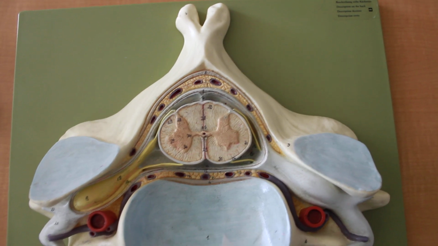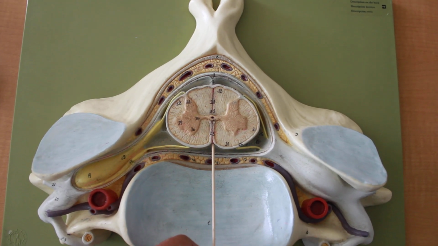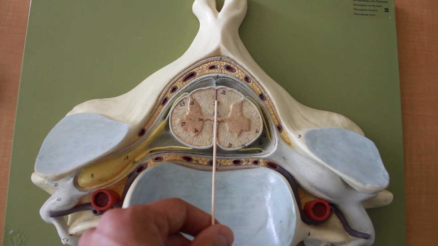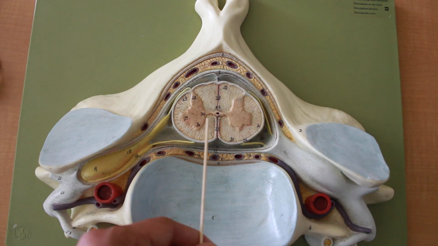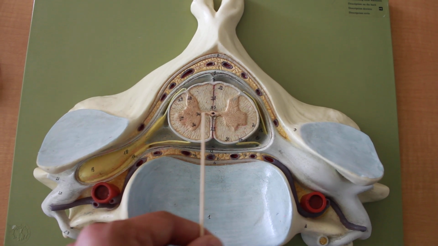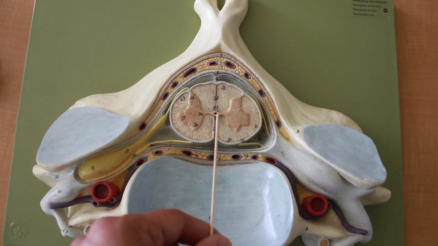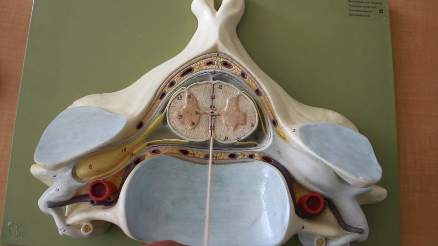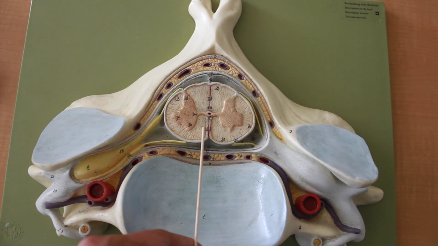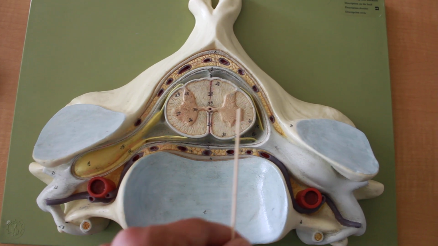So if I were to be here, you could see this is the anterior median fissure, this is the posterior median sulcus, this is the anterior gray horn, this is the posterior gray horn, with the gray commissure touching and making these guys connect. Central canal, with the posterior white column on the posterior side, the ventral white column or anterior white column on the anterior side, and then the lateral white columns on the side.